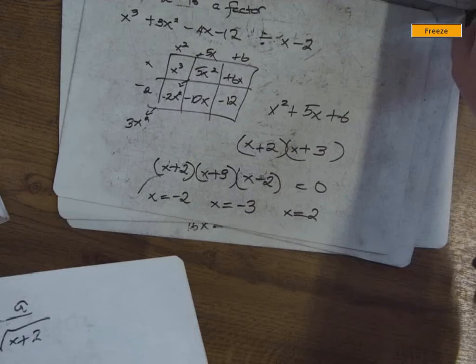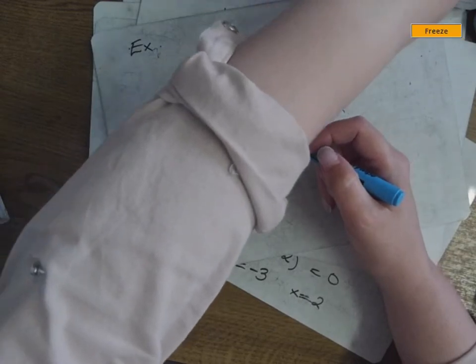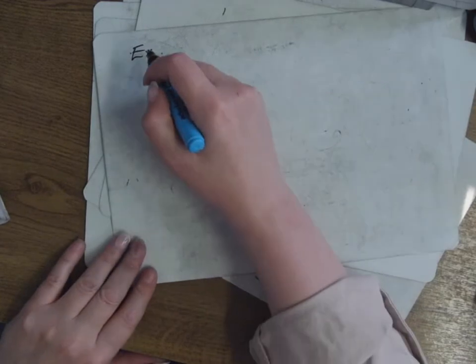Example 2. Isn't we better off to just do it on a calculator? Or a computer? Yeah, I would. Right, okay. Sorry, I'm frozen again.